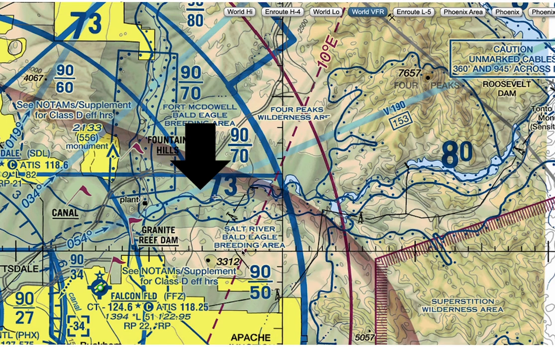Now, a few other things I'll point out on this chart before we move on. You see again, here's our variation line. There's that magnetic variation line, and this time it's 10 degrees east. So our magnetic north is 10 degrees east of true north. We've got a couple of wilderness areas here. We've got some bald eagle breeding areas, which are no-fly zones. So if we were to put our arrow, let's say here, we cannot fly as UAV pilots because we're in this restricted wilderness area zone.